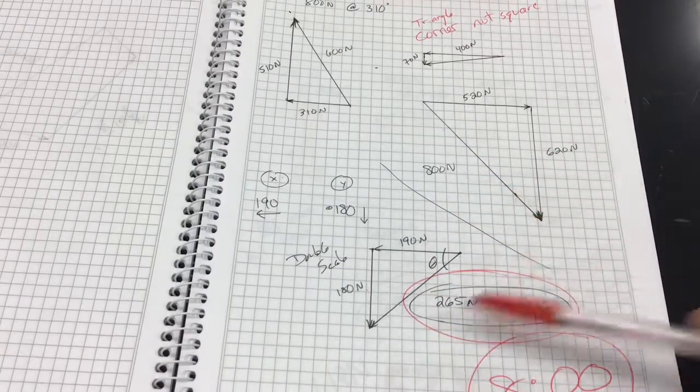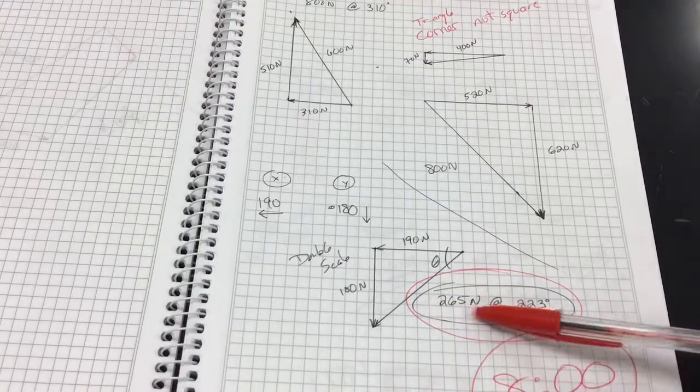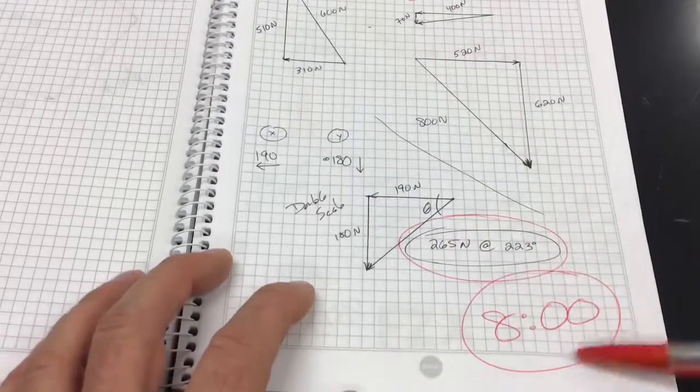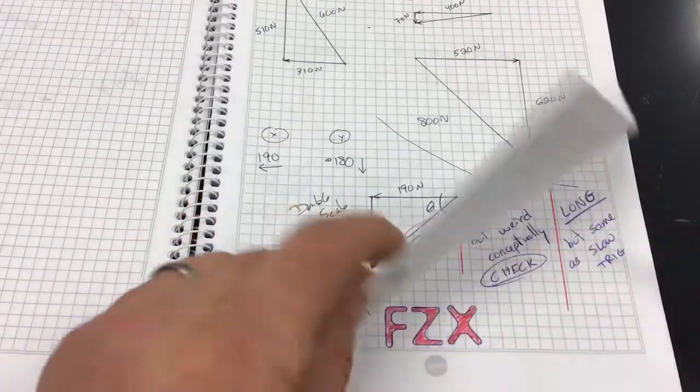This is all measuring. There's no calculation actually done here, but simple addition. And measure the length and use the scale, 265 newtons at 223 degrees. This, of course, took twice as long as everything else, 8 total minutes.